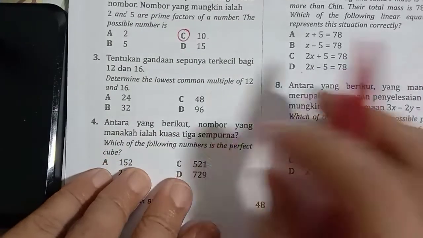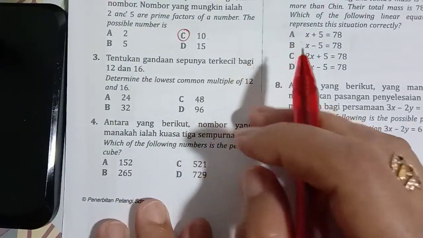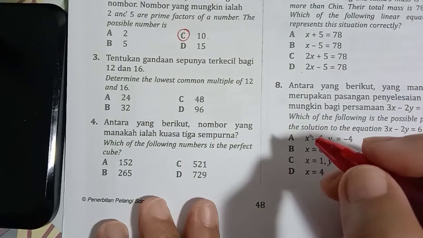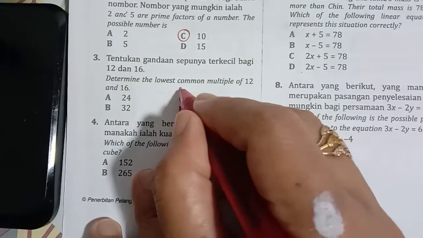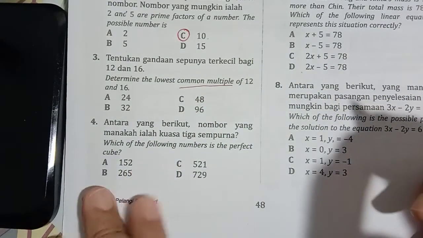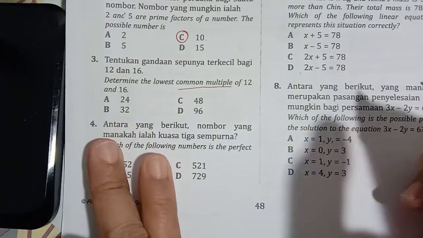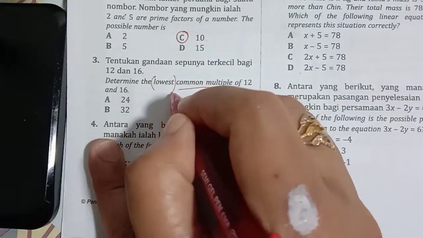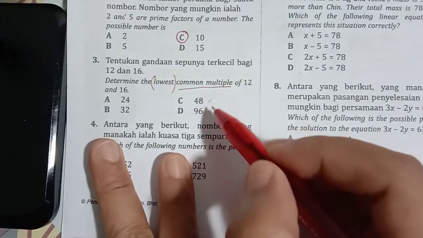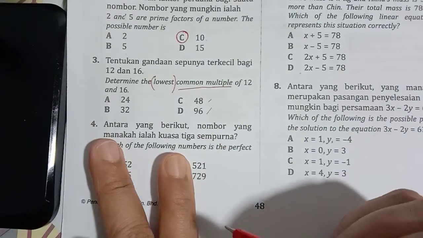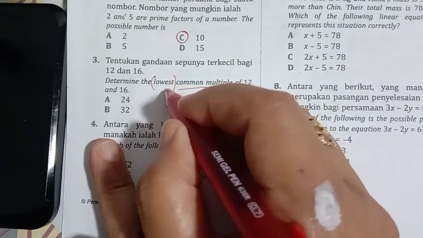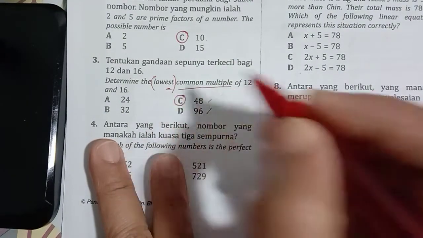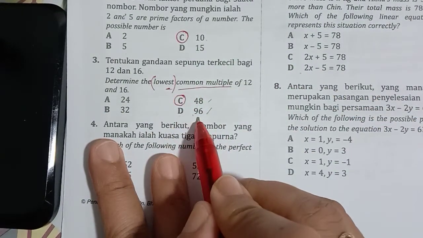Okay, number 3. Determine the lowest common multiple of 12 and 16. Okay, so you can check for 12 and 16, if no word of lowest, the answer may be 48 or 96. But now there's a word lowest, which means the smallest. So the answer is C. If the largest, it is D.